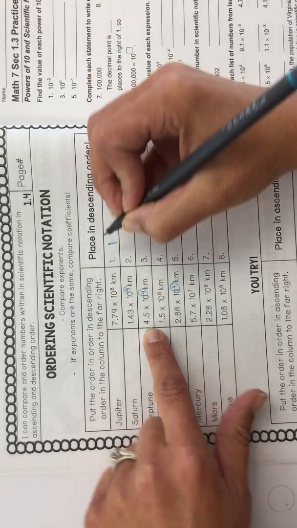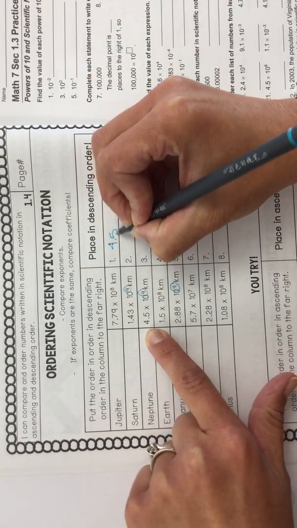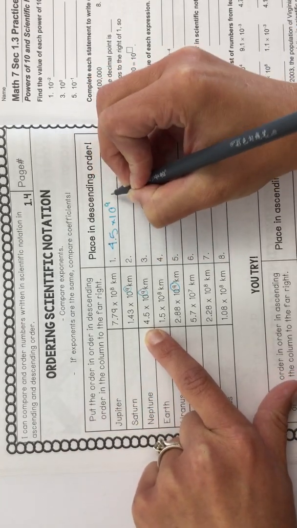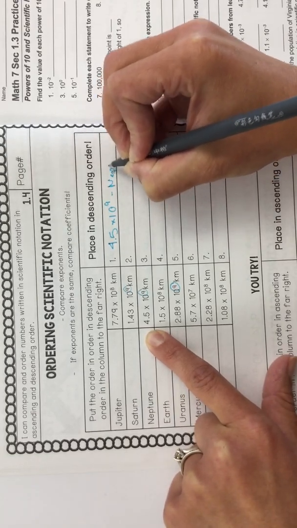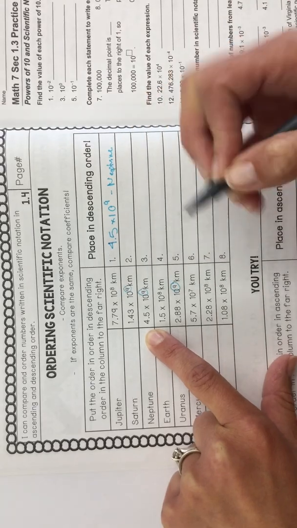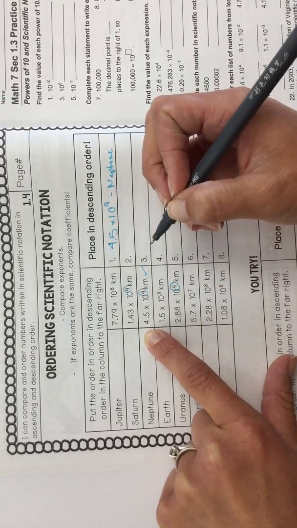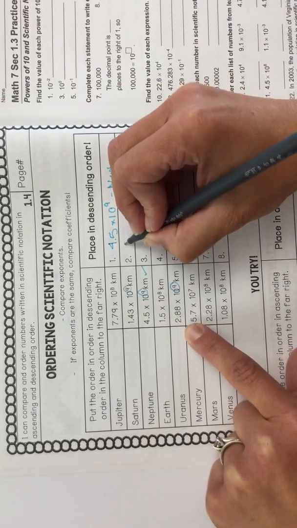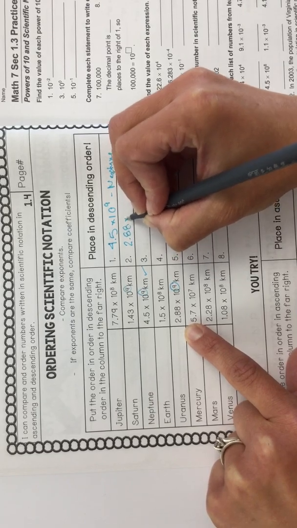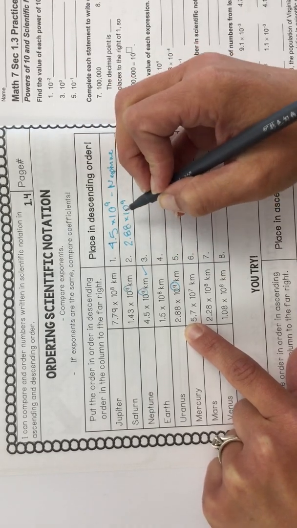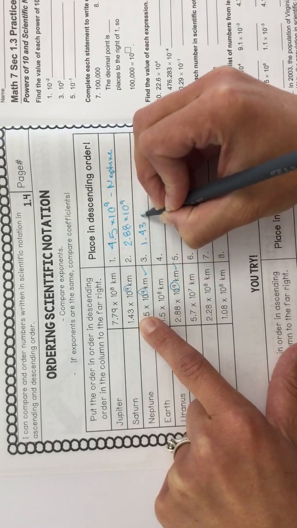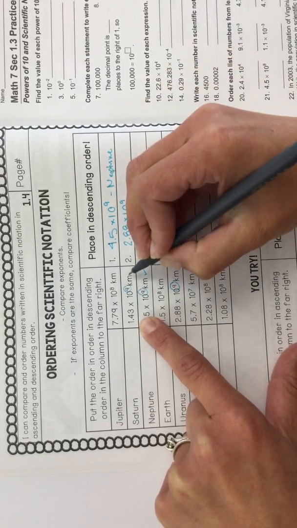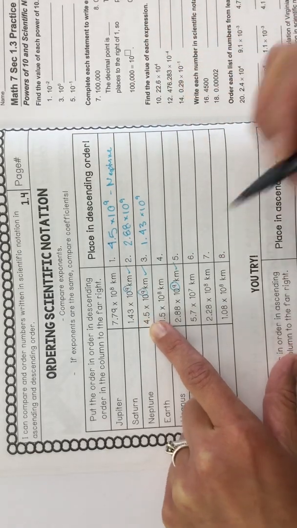So 4.5 times 10 to the 9th. And that is Neptune. Okay, the next one, so this one's done. Next one would be the 2.88 times 10 to the 9th. That one's done, and then I've got 1.43 times 10 to the 9th. That one's done. Now I'm going to go to the eighths.